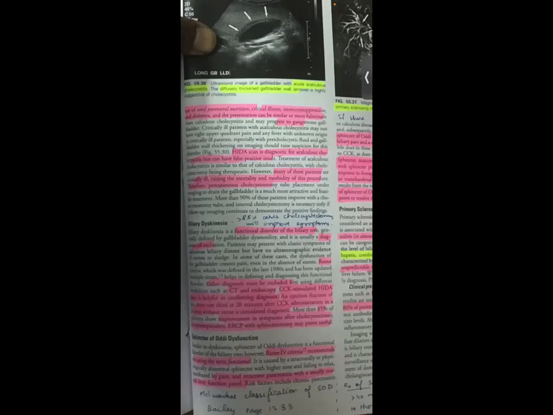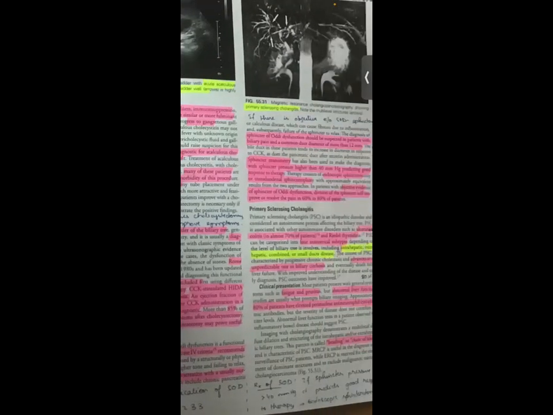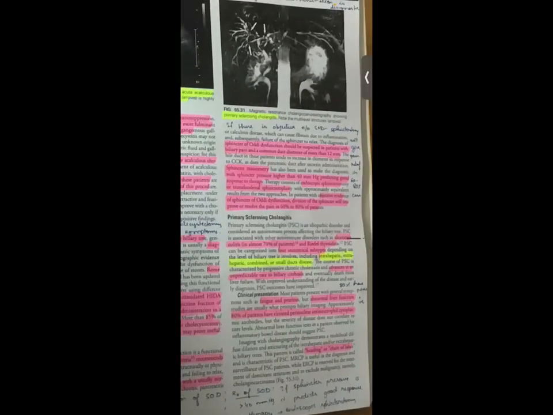So they are telling that there may be some mechanical component also. So that is something which has recently been told. Symptoms are pain and recurrent pancreatitis, usually with a normal liver function panel. There is one classification called Milwaukee classification for sphincter of Oddi dysfunction that I'll send in the group. It's not given here, it's given in Bailey.